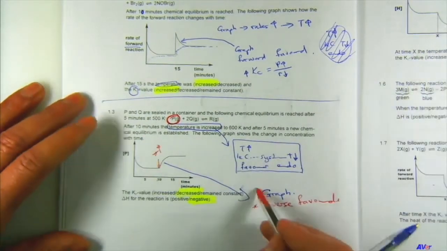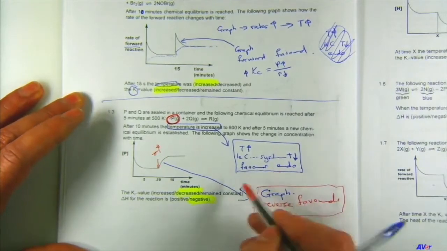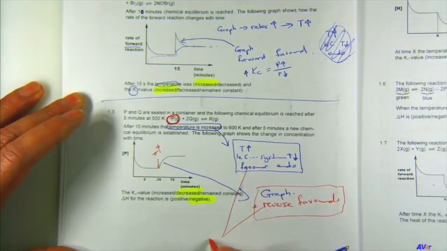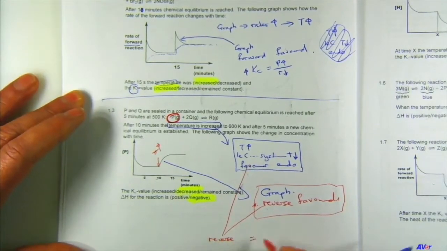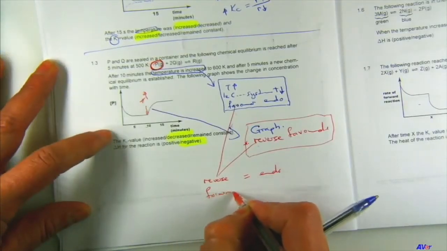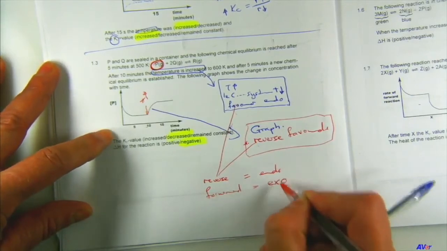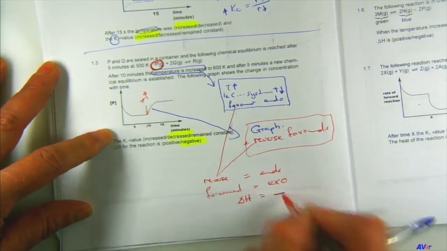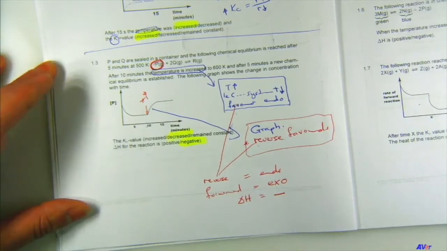And then you say, okay, but they're talking about the same thing. So that tells you that reverse is endo. And therefore the forward is exo. And therefore delta H is negative. Right.